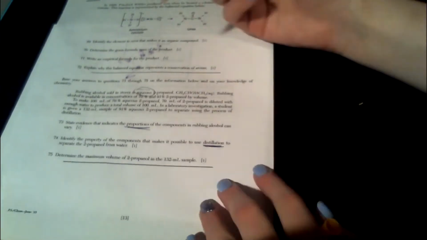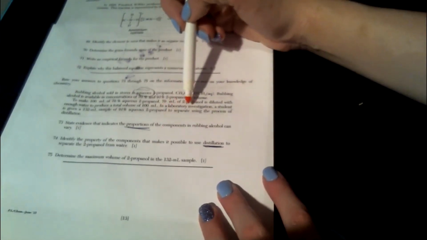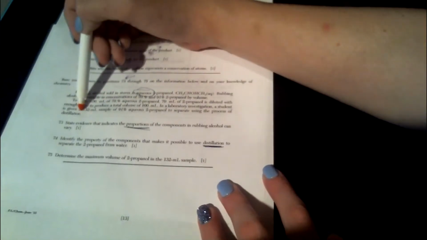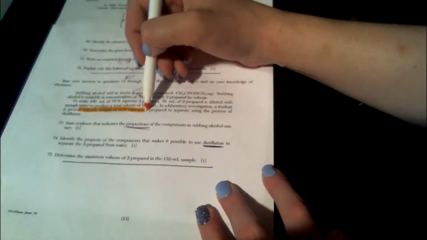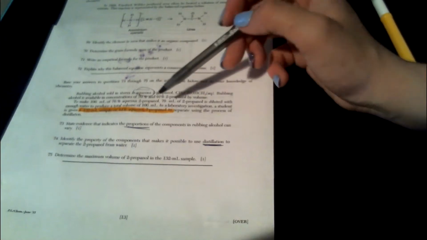75. Determine the maximum volume of 2-propanol in the 132 milliliter sample. This is a math question. Okay, we are looking at 2-propanol. In the sentence I skipped, in a laboratory investigation, a student is given a 132 milliliter sample of 91% aqueous 2-propanol, right? That's the information that we need to pull out.